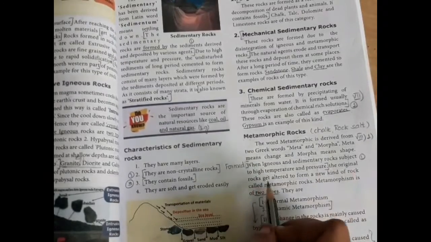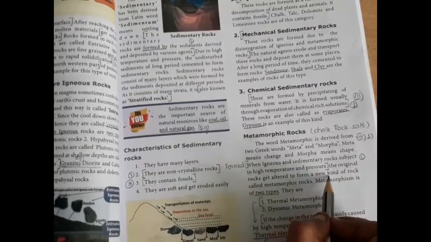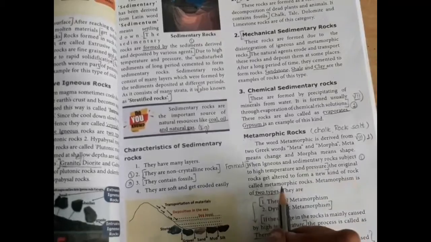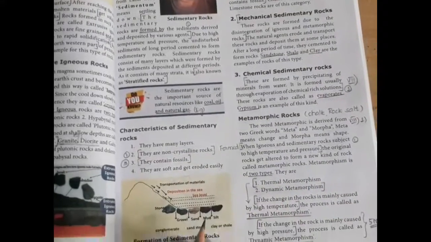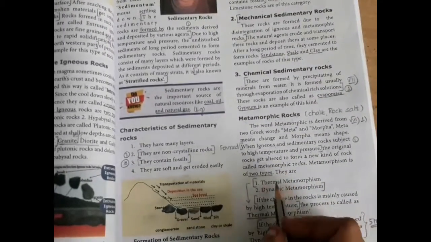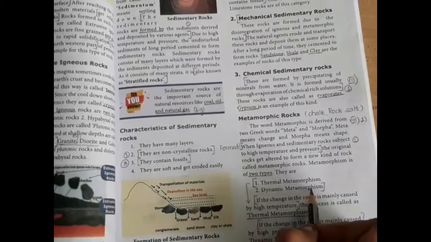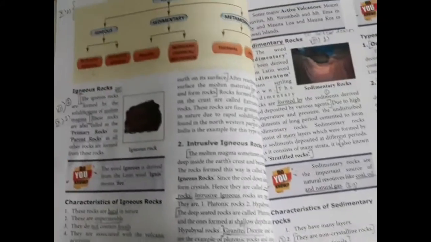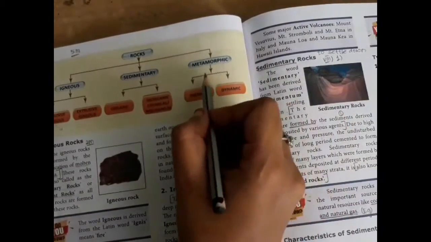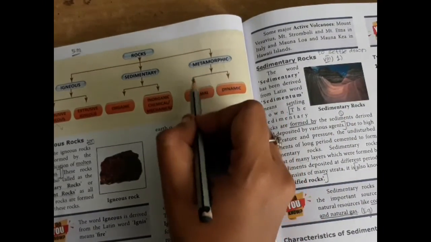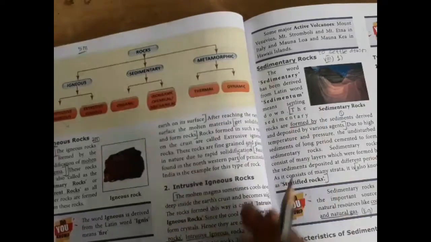The original rocks get altered to form a new kind of rock called metamorphic rocks. Metamorphism is of two types, which is thermal metamorphism and dynamic metamorphism. There are two types of metamorphic rocks.